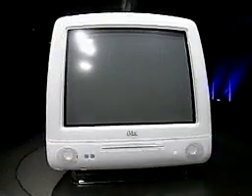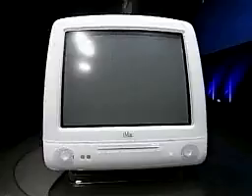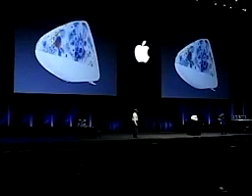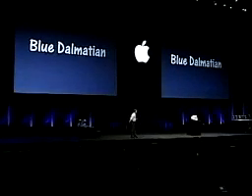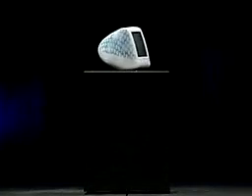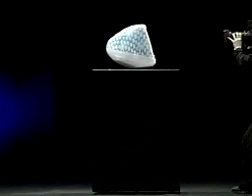And second, this is a slide of Flower Power. And second is a color we call Blue Dalmatian. So let's go ahead and bring Blue Dalmatian out. You can see why we call it Blue Dalmatian.